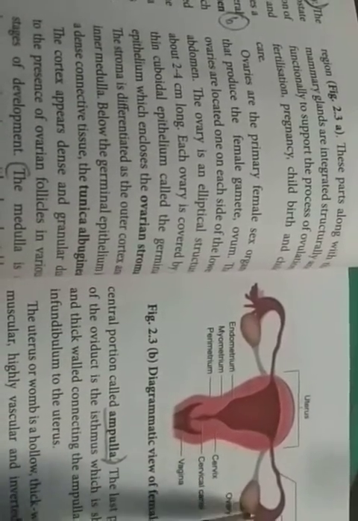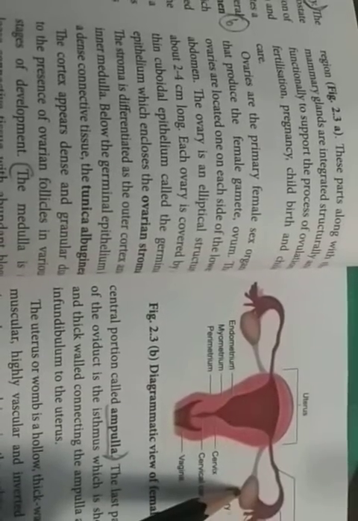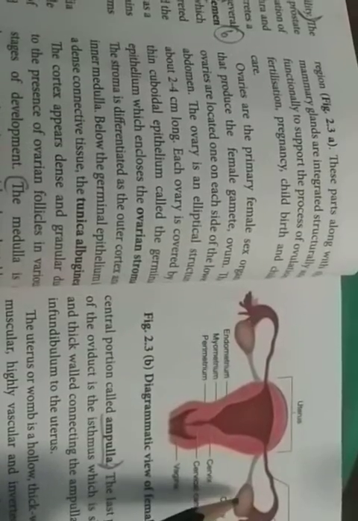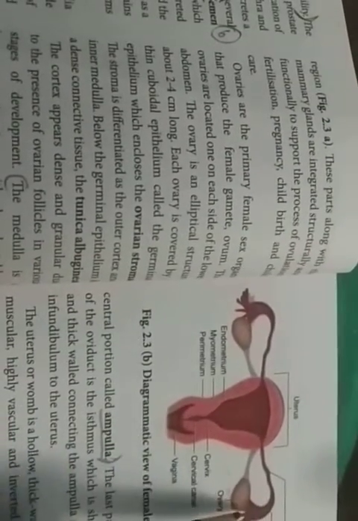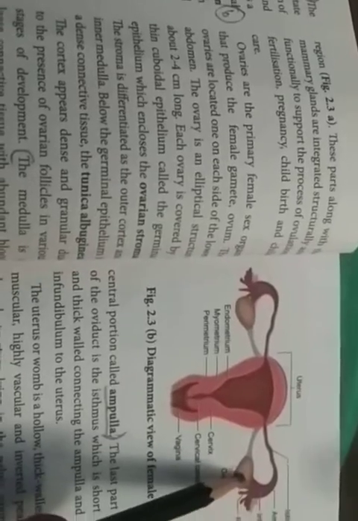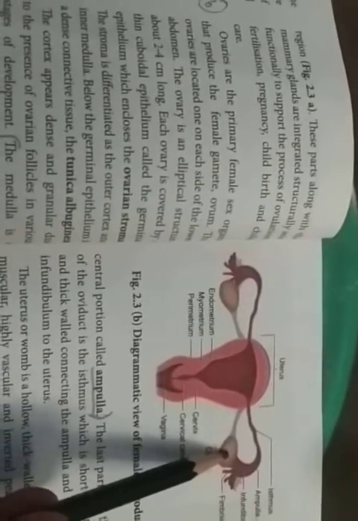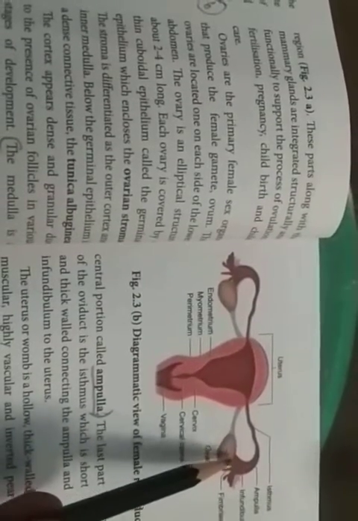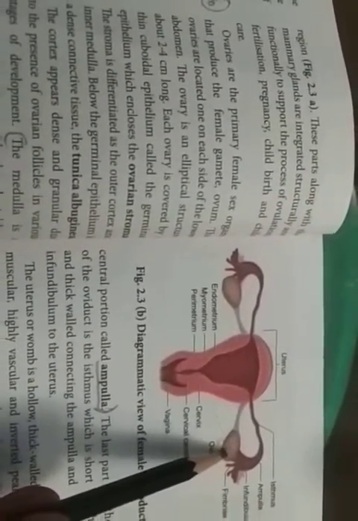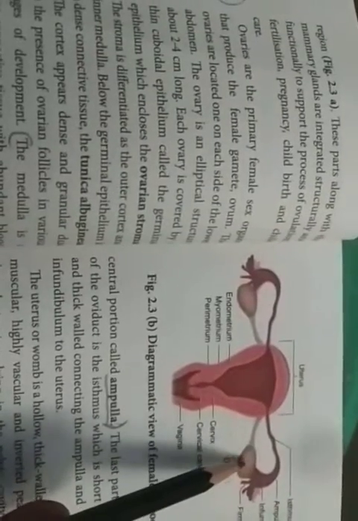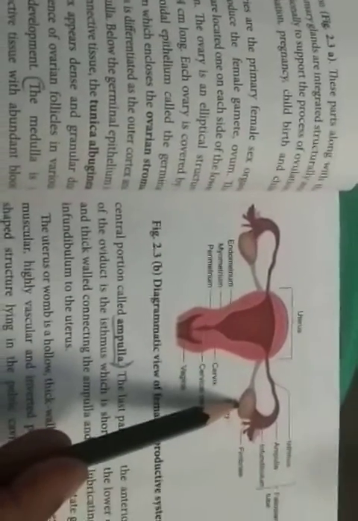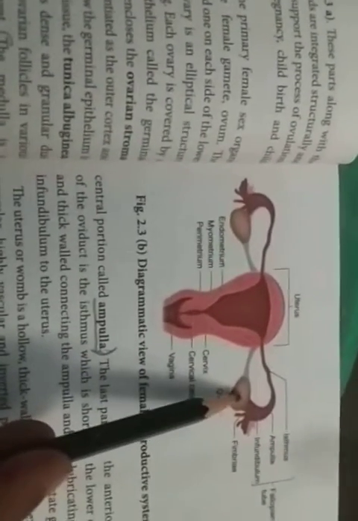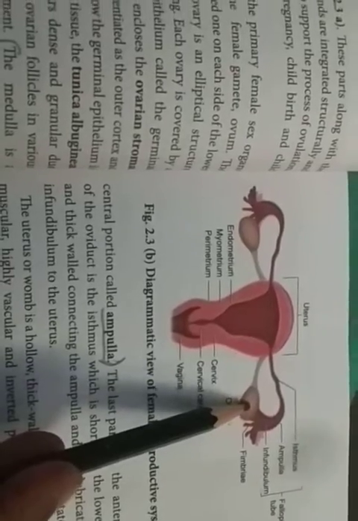Each ovary is covered by cuboidal epithelial cells. That cuboidal germinal epithelium covers the ovarian stroma. The internal part is known as the stroma. So the ovarian stroma is covered by a germinal epithelium, and that germinal epithelium is made up of cuboidal cells. Then the stroma is differentiated into the outer cortex and the inner medulla. This region is the outer cortex, and this region is known as the inner medulla.